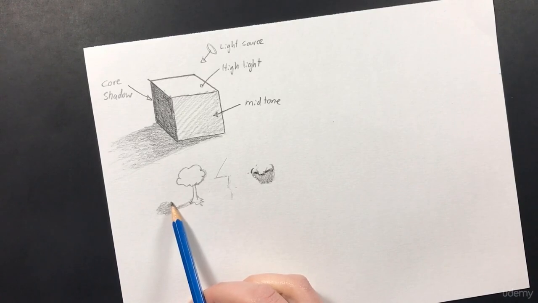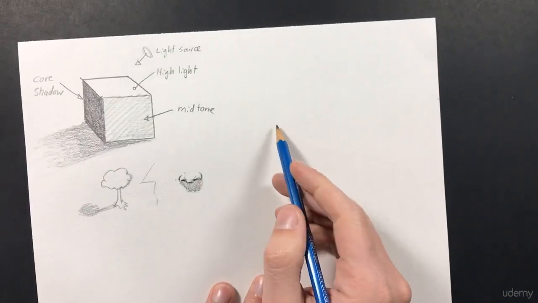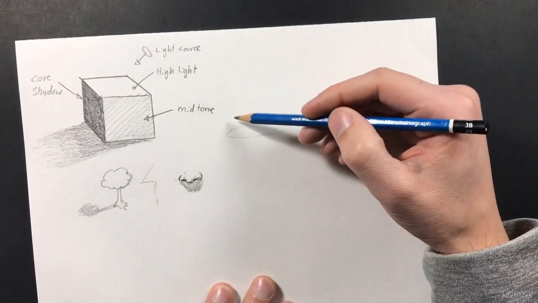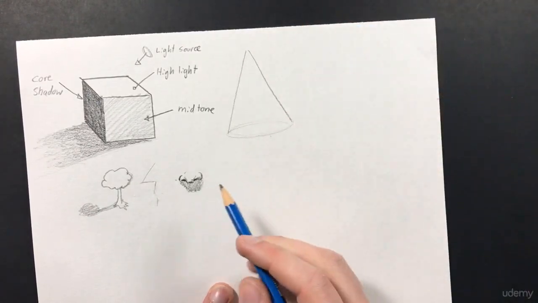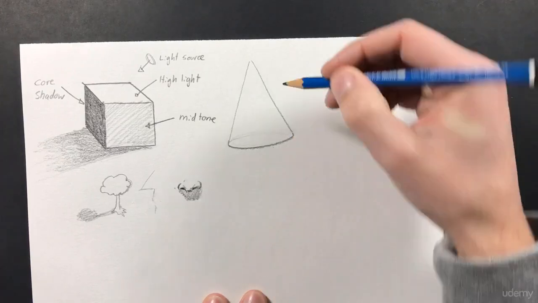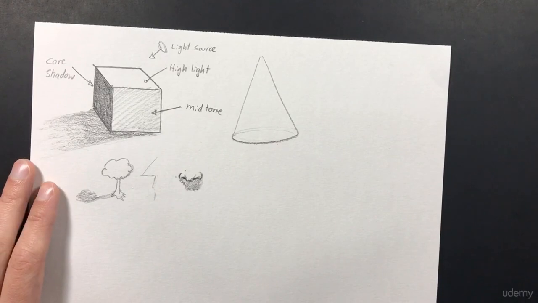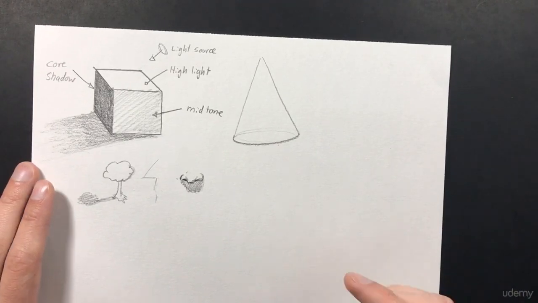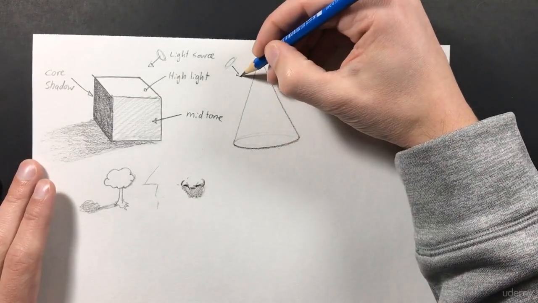Now let's go ahead and apply this to a few more shapes. So let's try applying this to a cone. So let's quickly draw a cone. So I'll draw my base, and then I'll draw my triangle. It's a little bit crooked, but that's all right. So there is our cone. So the first thing we want to do is go ahead and find our light source. So our light source is going to be coming from this side this time and hitting it from this angle.